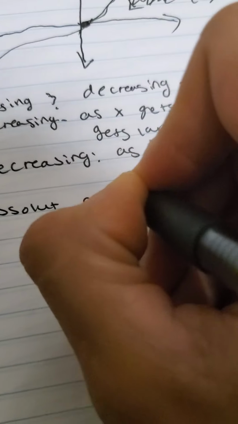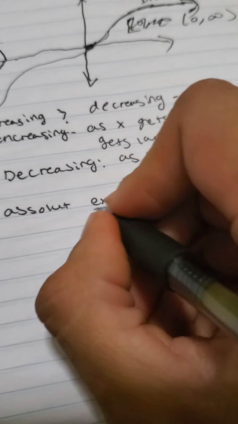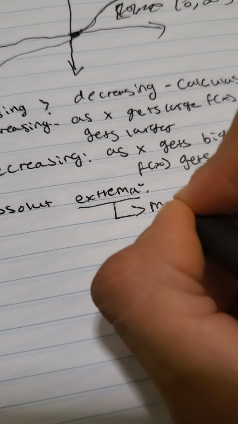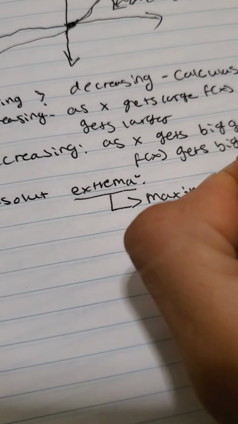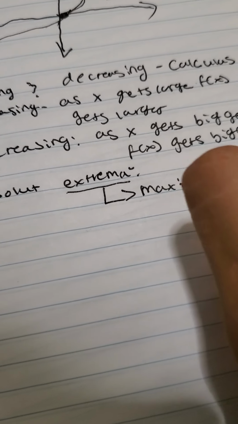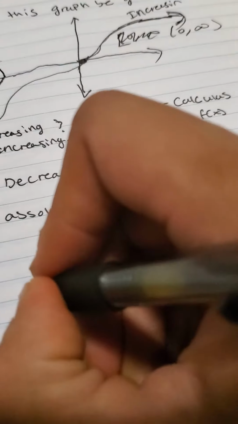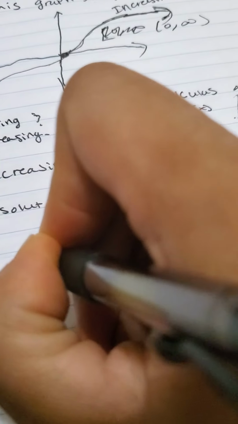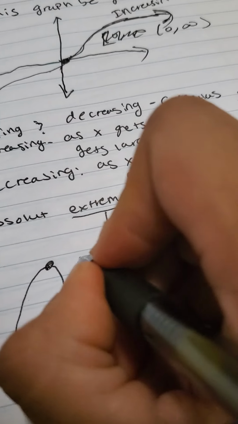Okay, and there's one last thing. So there's absolute extrema. What's extrema? Extrema is the maximum and minimum. So a maximum is pretty much this, right here. That's a maximum.